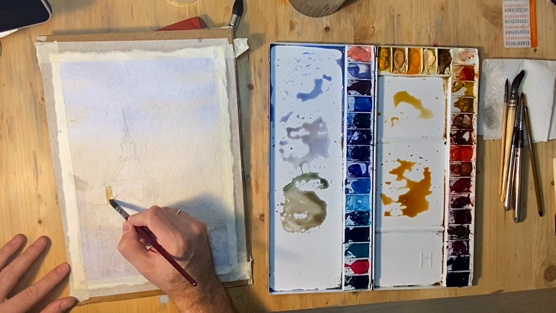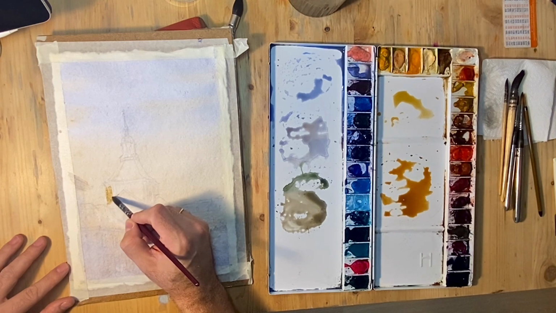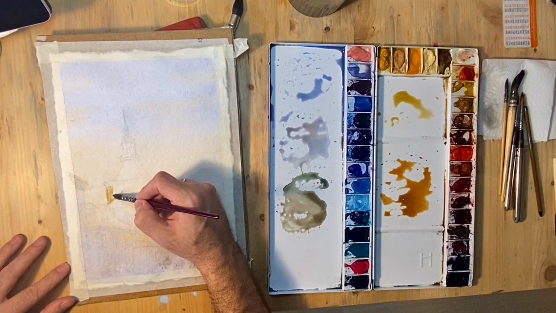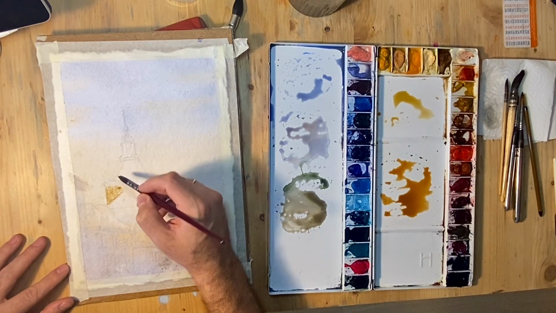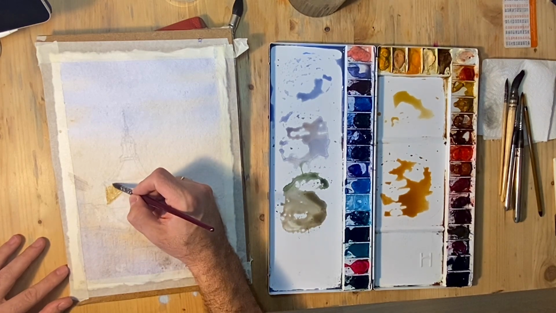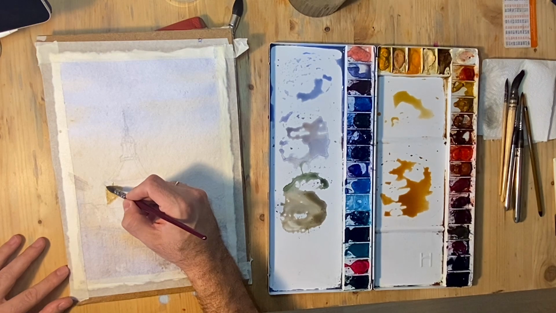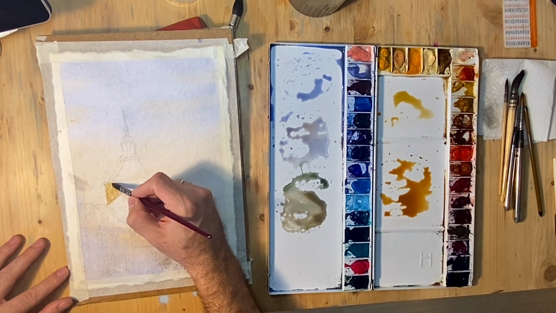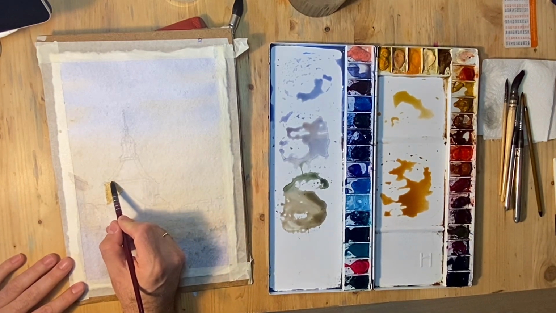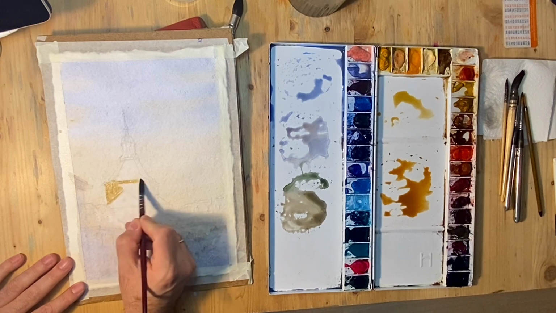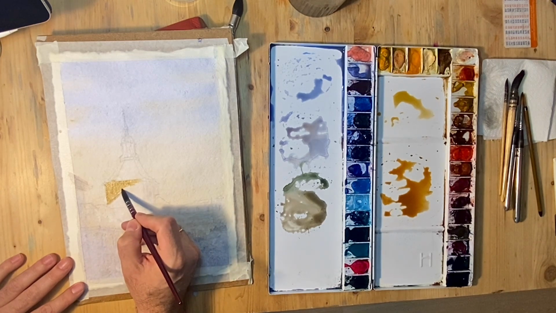So I'm gonna try to avoid certain lines that are defined by the architectonical details of this building. I won't paint a closed shape. I will just paint leaving some small gaps here and there that show that there are architectural features that need to be showcased in this painting.